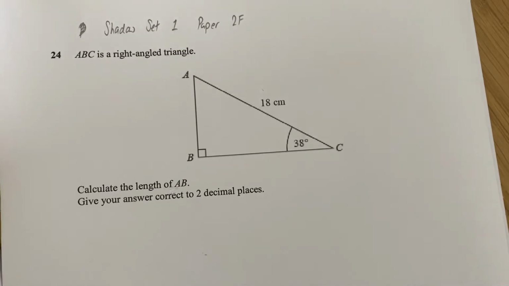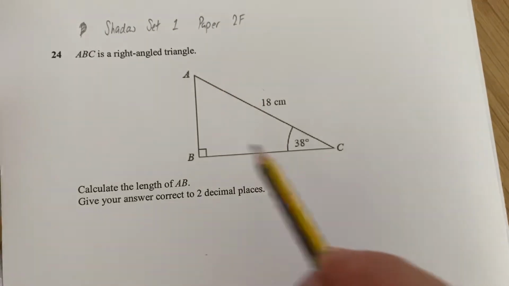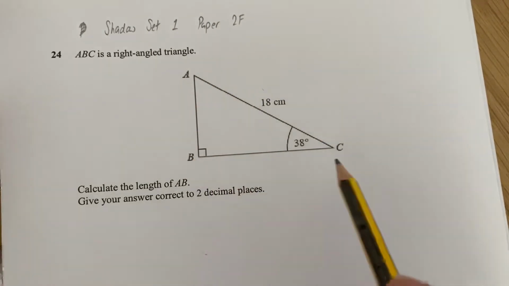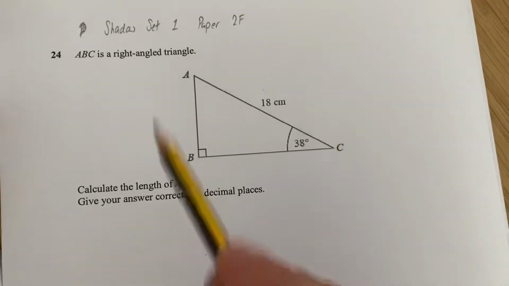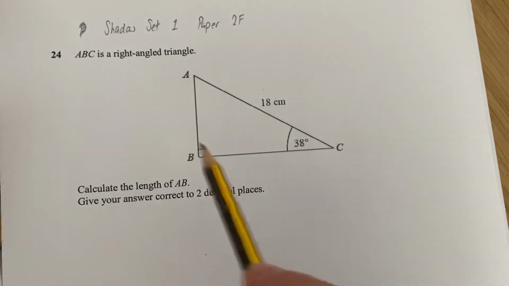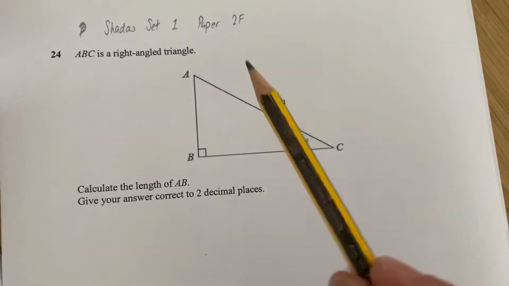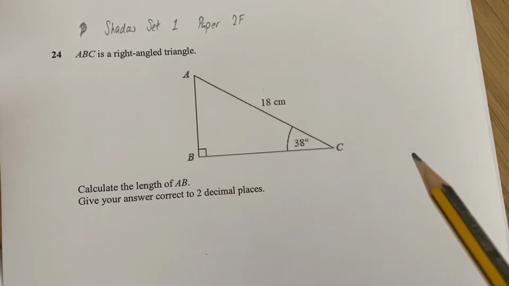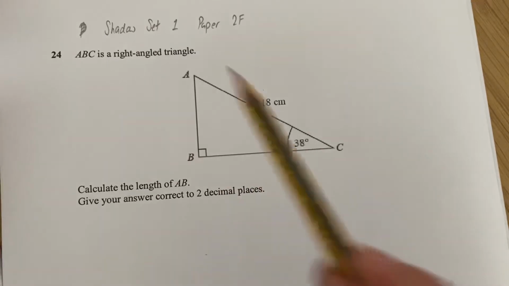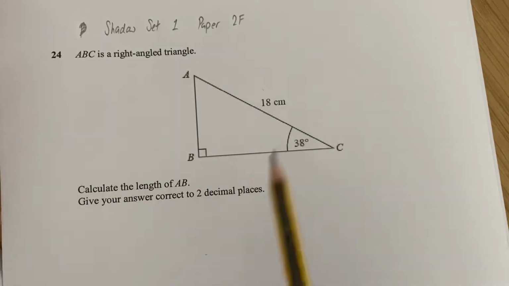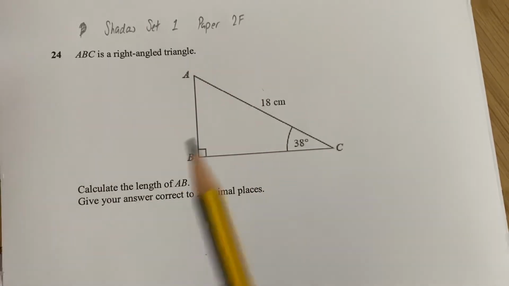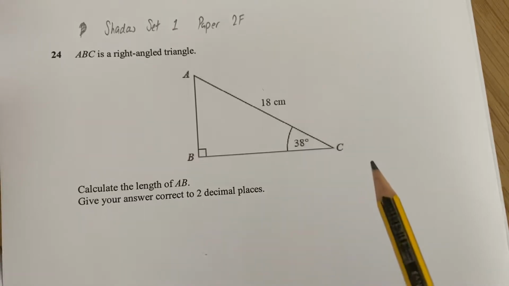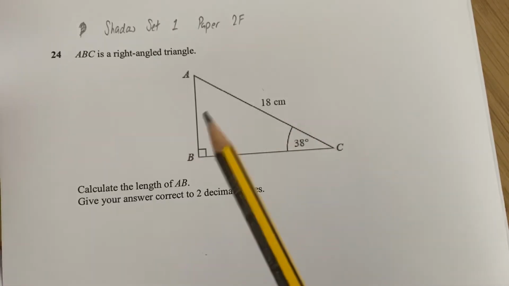The first 2 things I would think about are, is it Pythagoras' theorem or is it trigonometry and SOHCAHTOA? It's highly likely to be one of those 2 things. As soon as you see a right angle triangle and you've got to find something out about it, it's going to be Pythagoras or trigonometry, almost certainly.